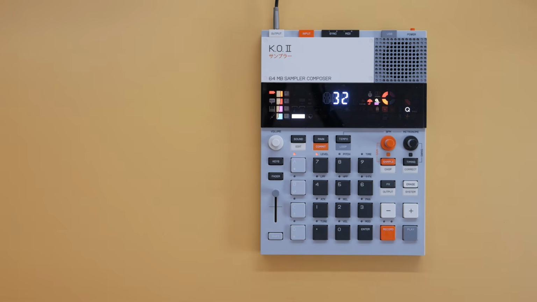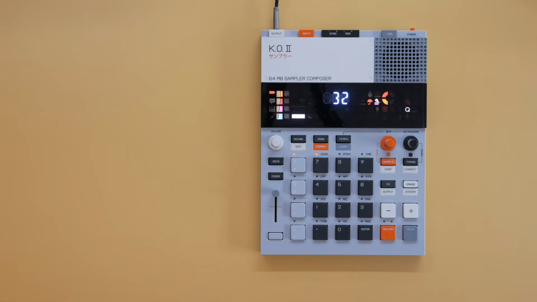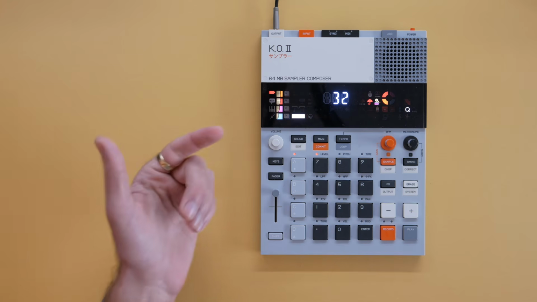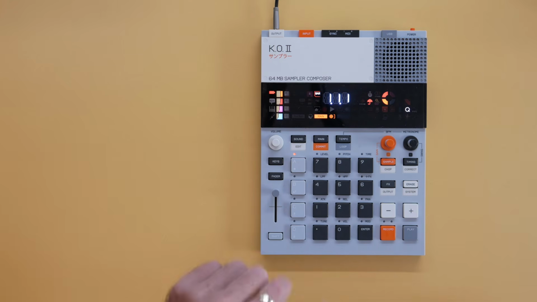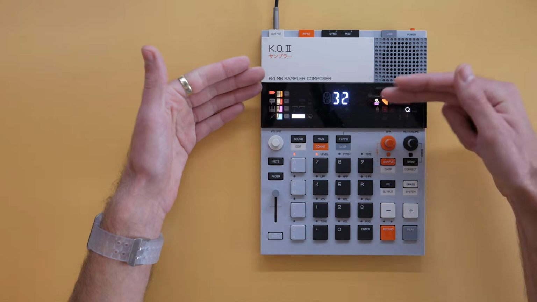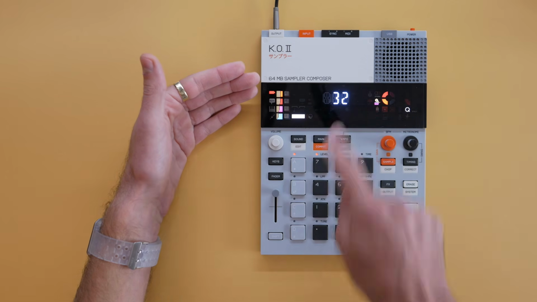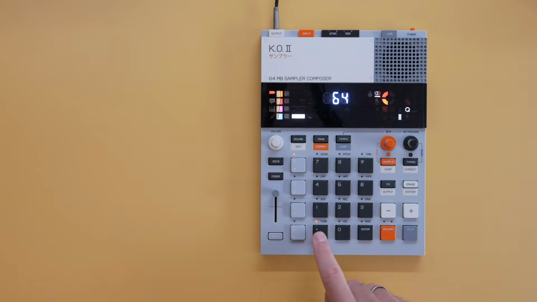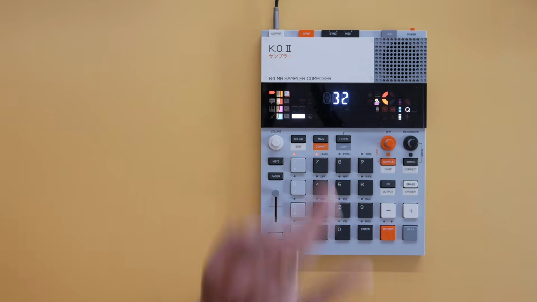Yeah, this one maybe. So you can see sound is still lit up, which means we are still in the sound menu. If we want to get out of this, we can press main, and now we're at our main screen. But let's stay in the sound menu for a while. It will always highlight which sound we have on this pad, so that is sound number 23. If I press another pad, it will show me the number of the sample right there.